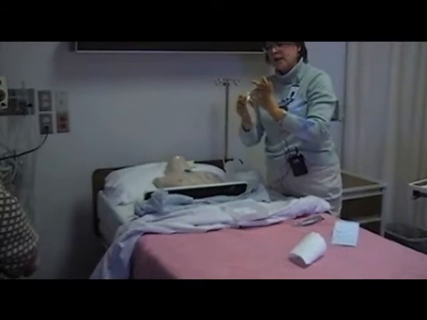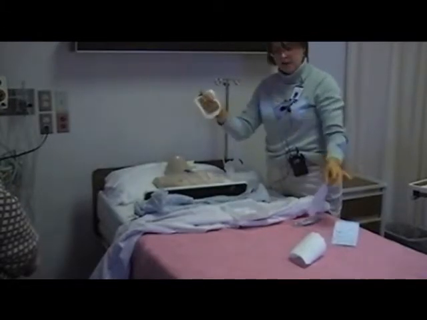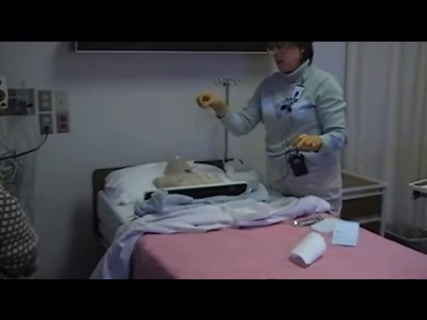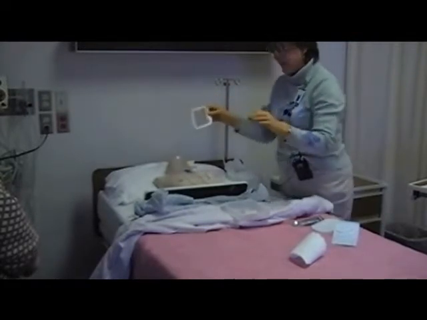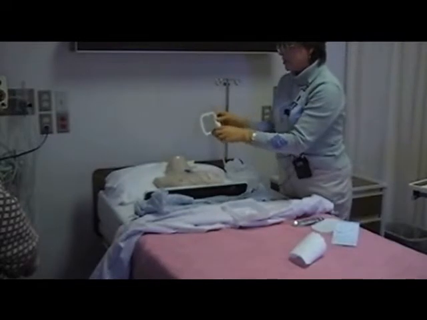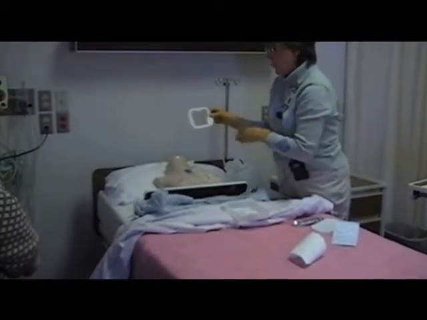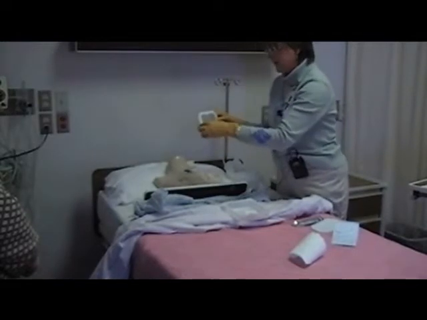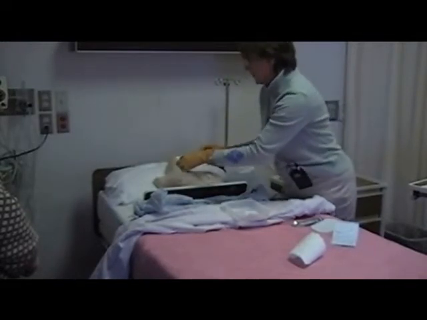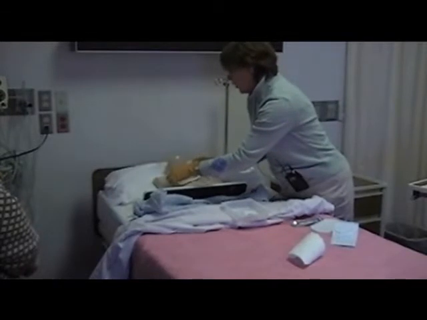I am not touching the part that has to stay sterile. I'm peeling off the entire thing. You'll notice it has a nice firm window around there so that it stays rigid. Okay. I don't want to cross my dirty hand over the sterile field. So I'm coming from below. I'm holding a corner that does not go on his skin.